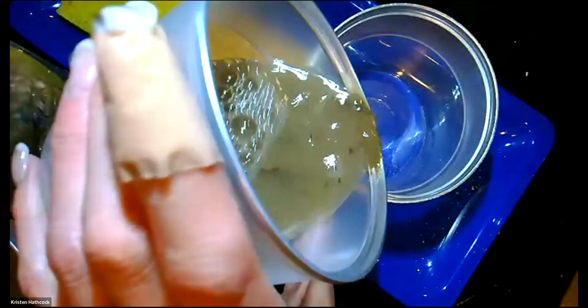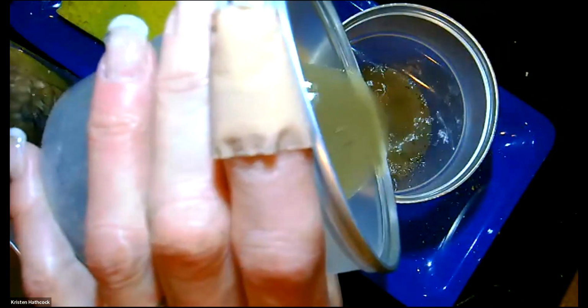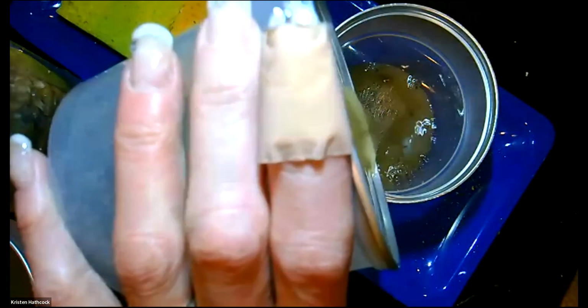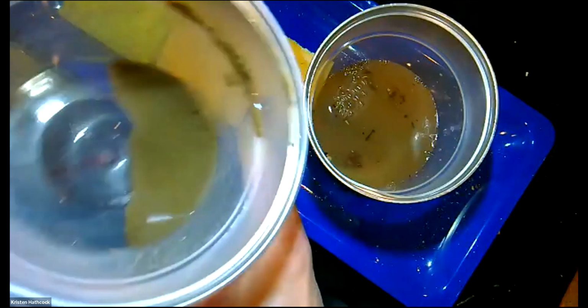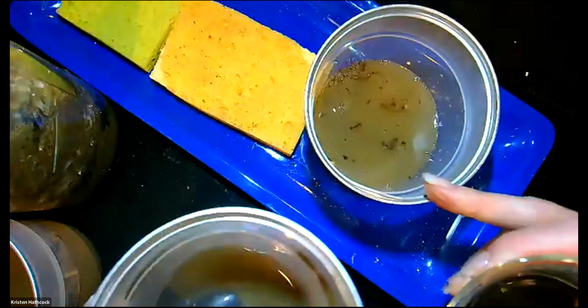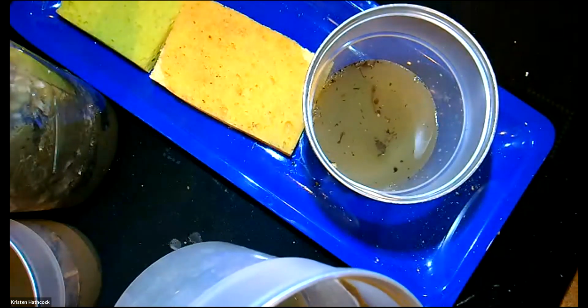So you pour it in there and instead of absorbing, you see the water is running off and you have no absorption, and you've got soil being carried, which is why this is so cloudy.